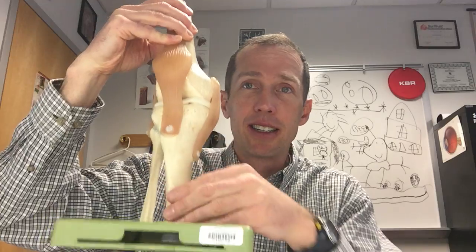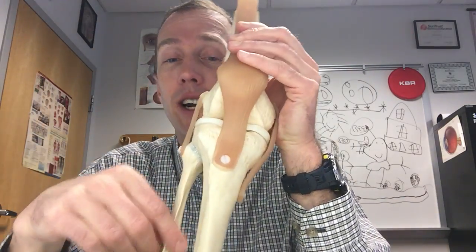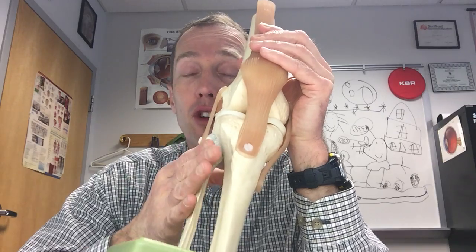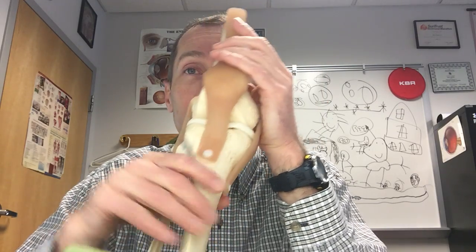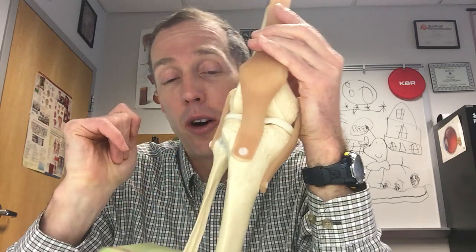Let's talk about the knee joint. Got a knee joint model right here. I got a femur up top. There's the femur. Got a tibia down here, big shin bone tibia. And I got a fibula right here. Fibula is always going to be lateral, so this must be my right knee. Tibia is always medial. Fibula is always lateral.